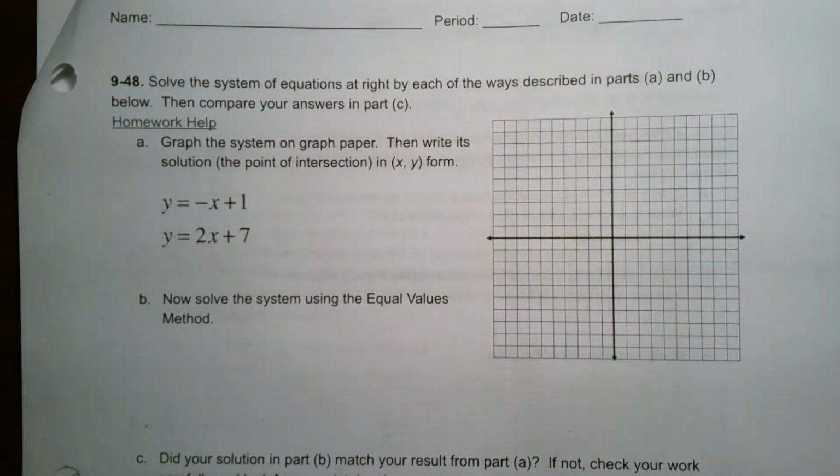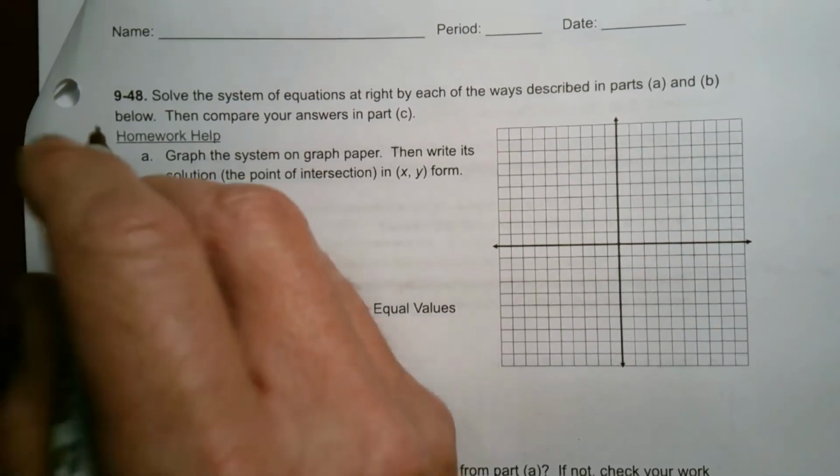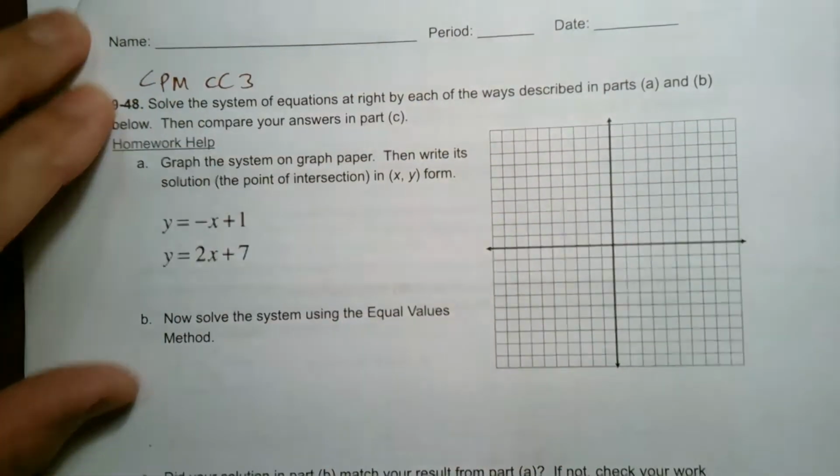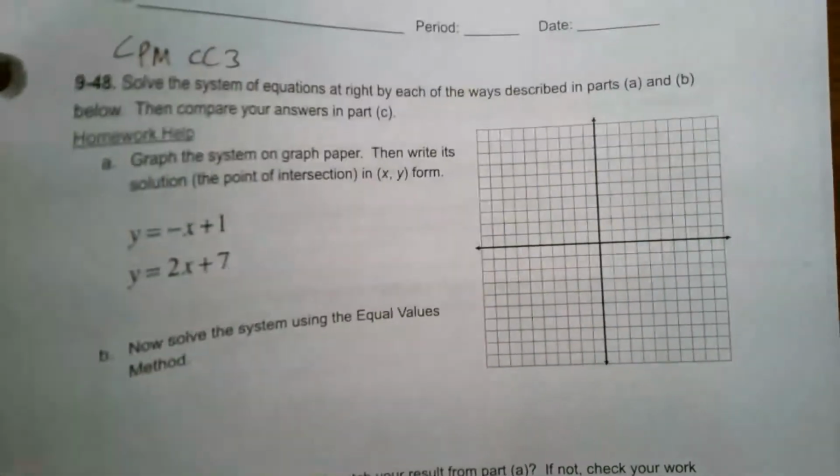We are looking at a system of equations problem where we'll solve it graphically and using the equal values method. This is a problem from CPM's Course 3.